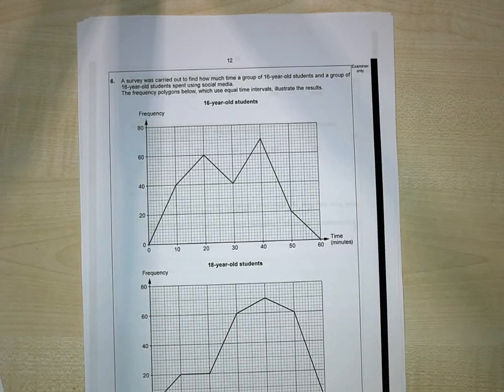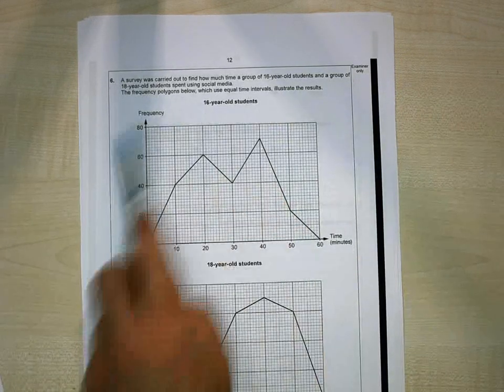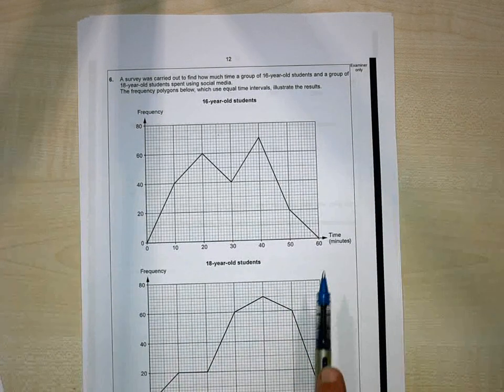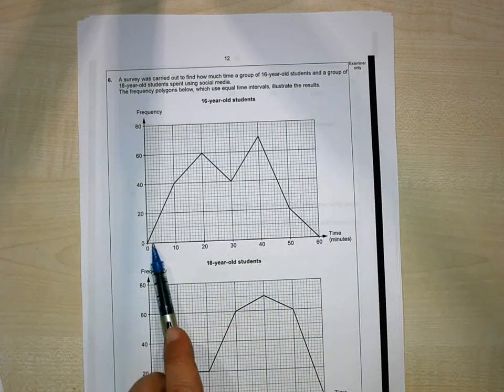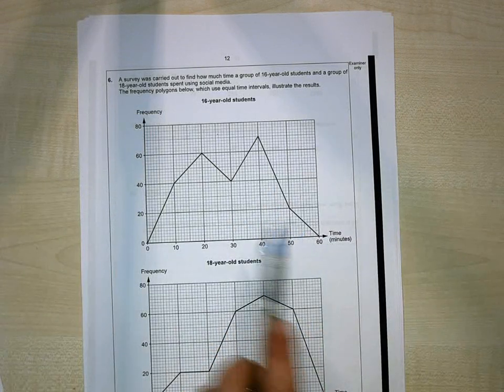Question 6. A survey was carried out to find how much time a group of 16-year-old students and a group of 18-year-old students spent using social media. The frequency polygons below, which use equal time intervals, illustrate the results.